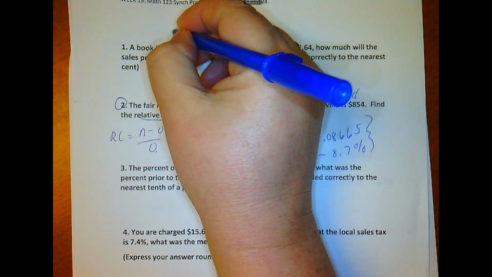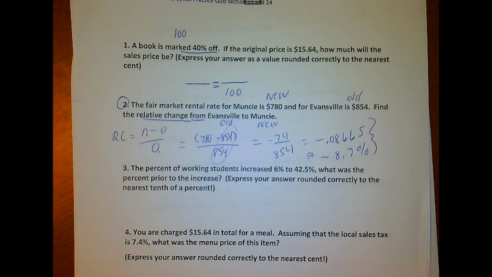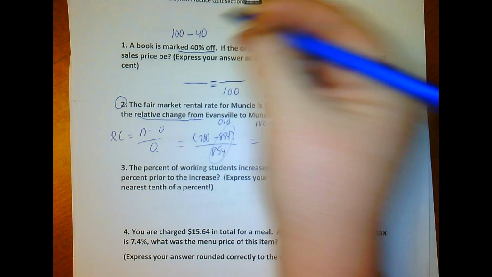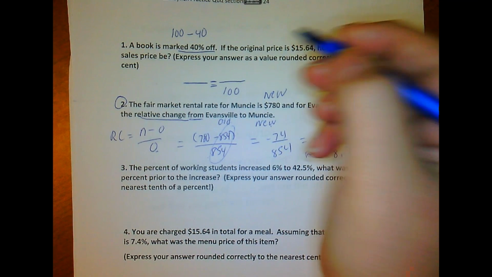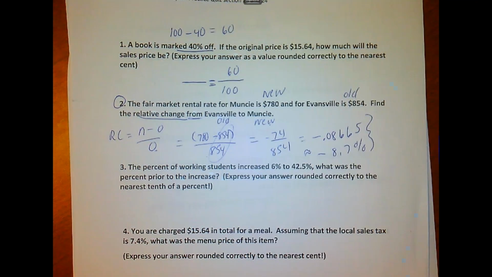So is it 100 plus or 100 minus 40? It is a decrease. So it's 100 minus 40, which is going to give us, we are paying 60%.